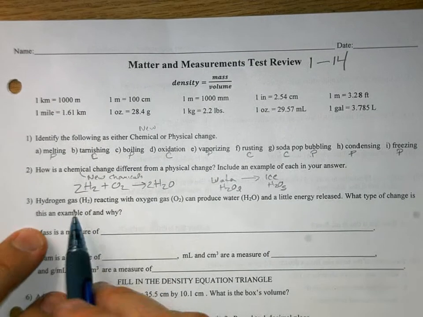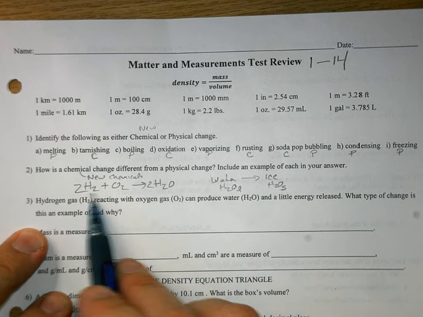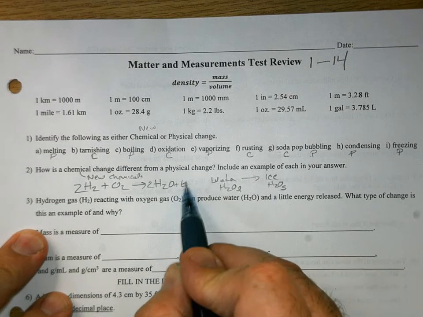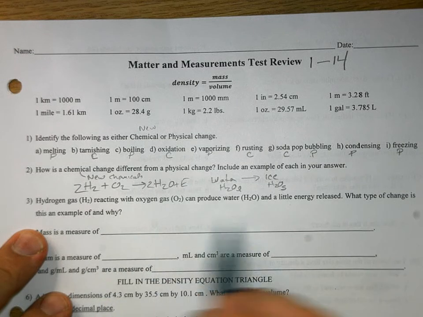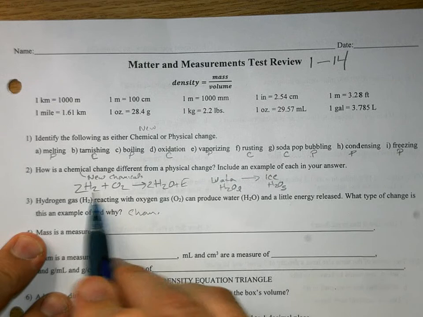On this one right here, we have hydrogen gas reacting with oxygen gas to produce water. That's just what we showed right there. And a little energy released, so I'll put plus energy. What type of change is this? Well, this is going to be a chemical change, because you are making new substances.